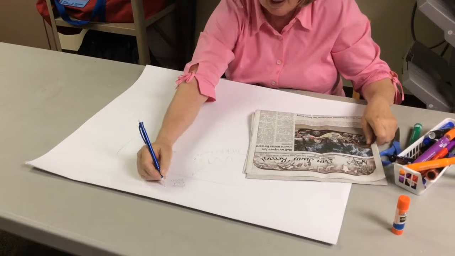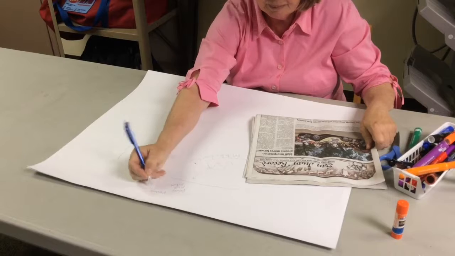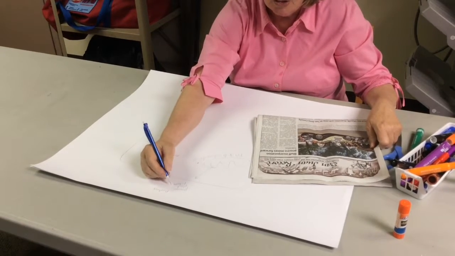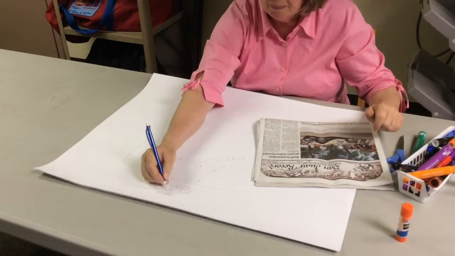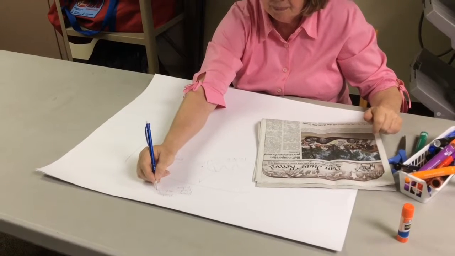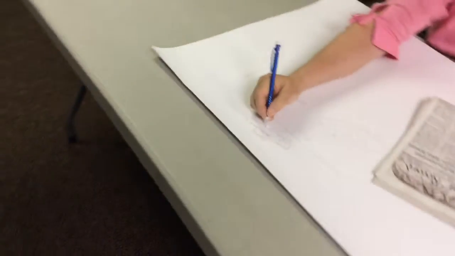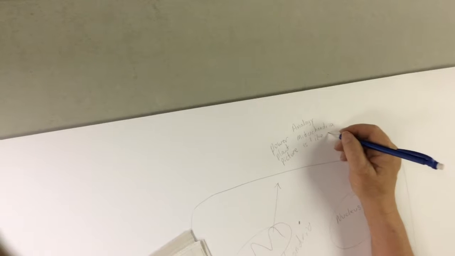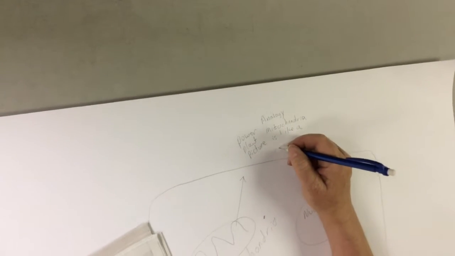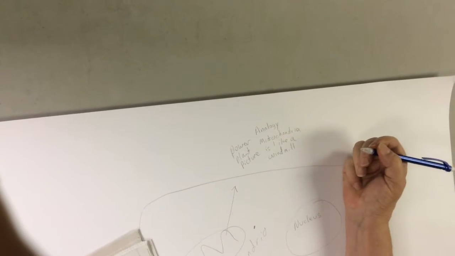And then we want them to write an analogy on their poster saying mitochondria, something like mitochondria is like a, say, windmill, the kind that are in Monticello.